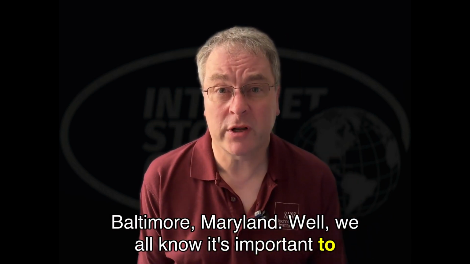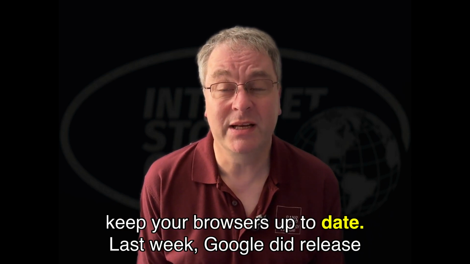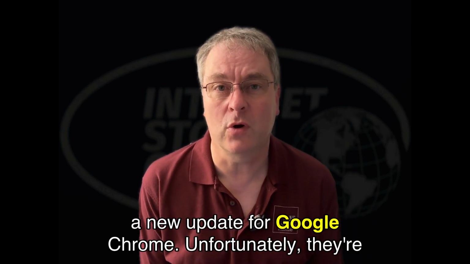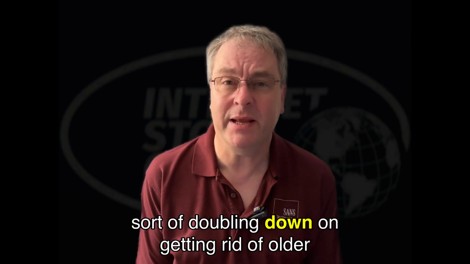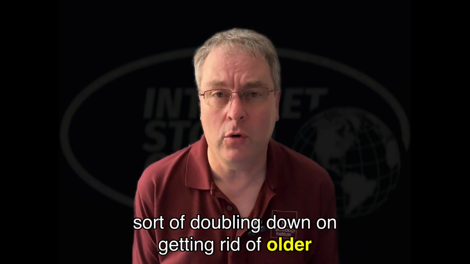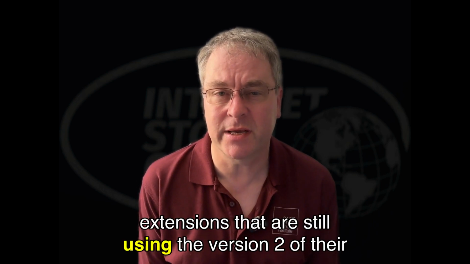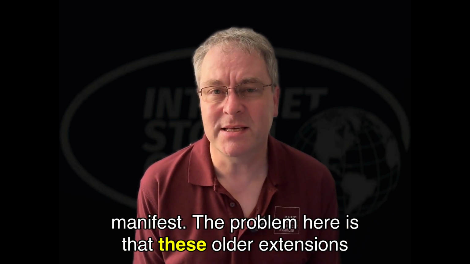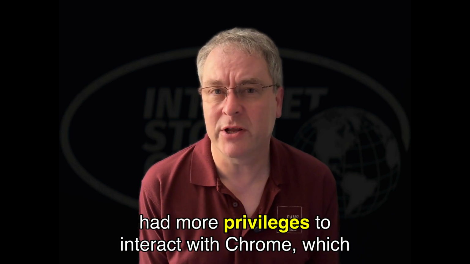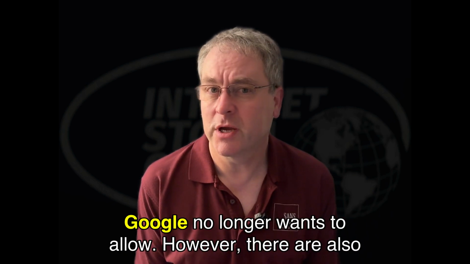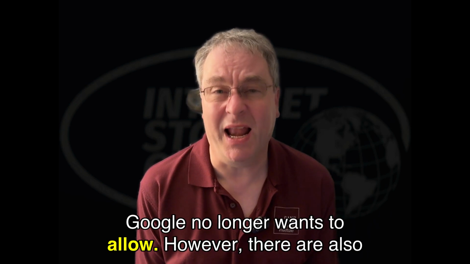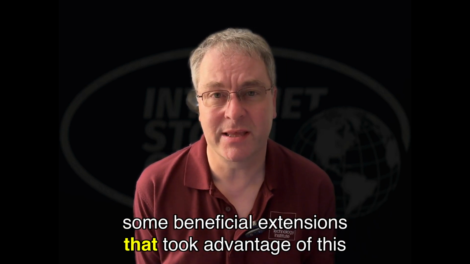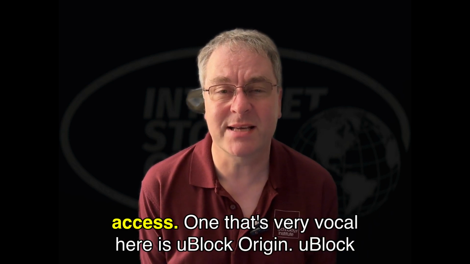Well, we all know it's important to keep your browsers up to date. Last week, Google did release a new update for Google Chrome. Unfortunately, they're sort of doubling down on getting rid of older extensions that are still using version 2 of their manifest. The problem here is that these older extensions had more privileges to interact with Chrome, which Google no longer wants to allow. However, there are also some beneficial extensions that took advantage of this access.